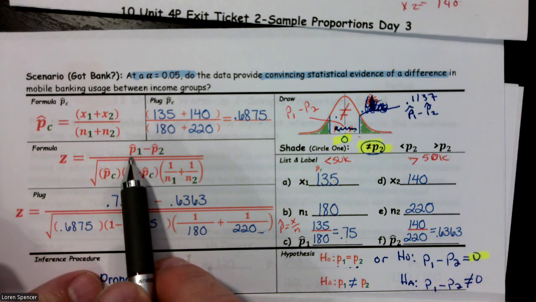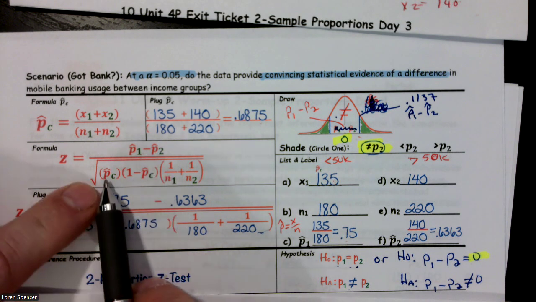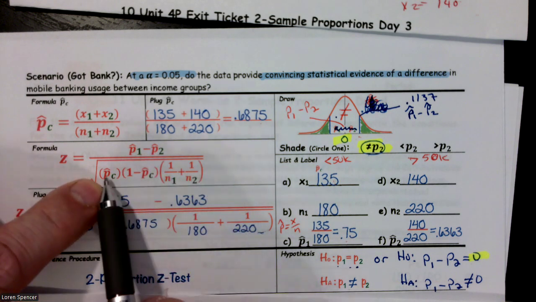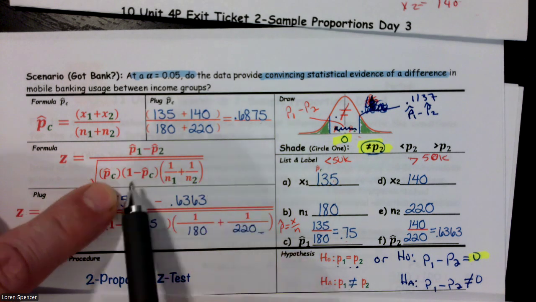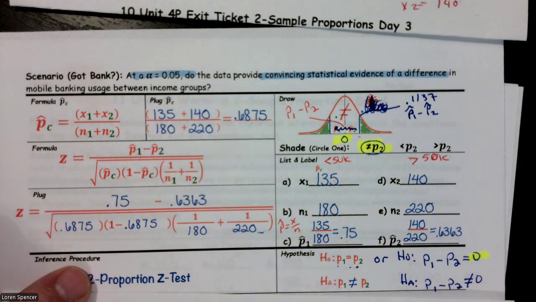So we have sample proportion 1 minus sample proportion 2, over the square root of p hat combined times 1 minus p hat combined times 1 over n1 plus 1 over n2.